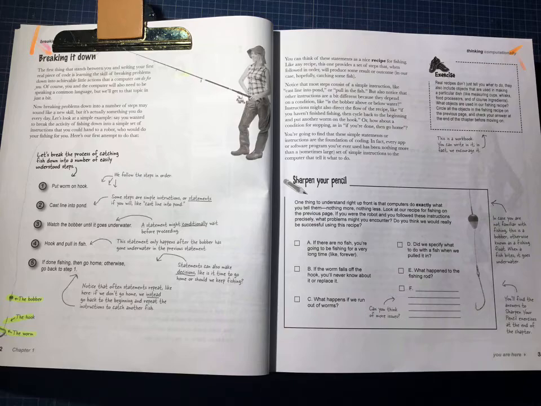You can think of these statements as a nice recipe for fishing. Like any recipe, this one provides a set of steps that, when followed in order, will produce some result or outcome, in our case, hopefully catching some fish. Notice that most steps consist of a simple instruction, like cast line into pond or pull in the fish. But also notice that other instructions are a bit different because they depend on a condition, like is the bobber above or below water?